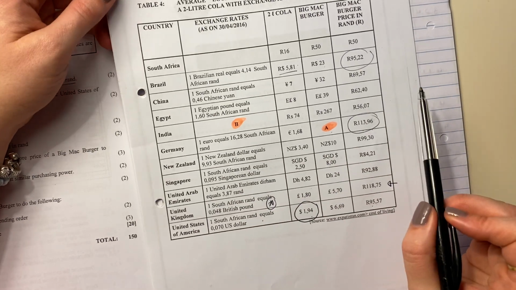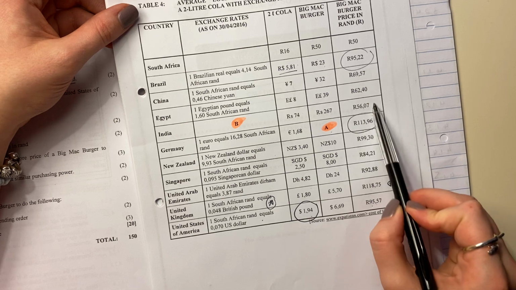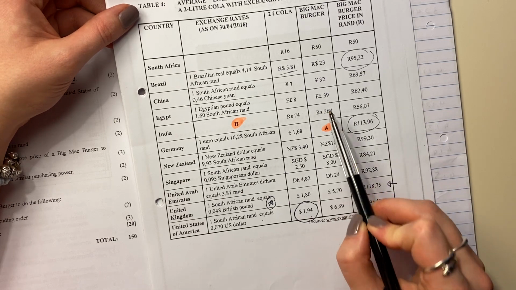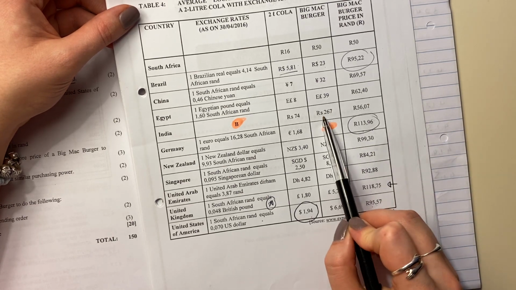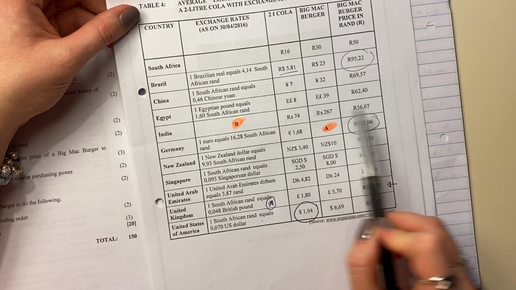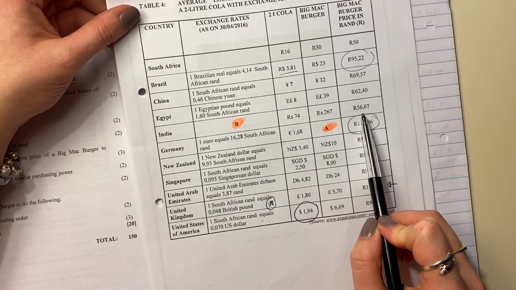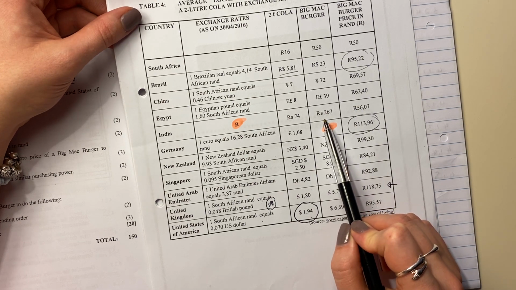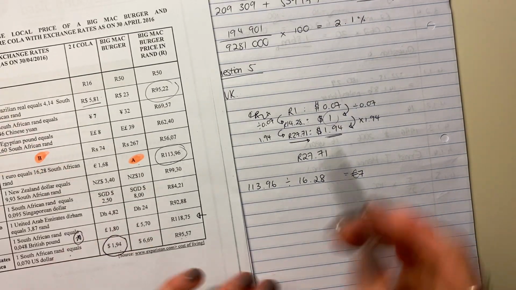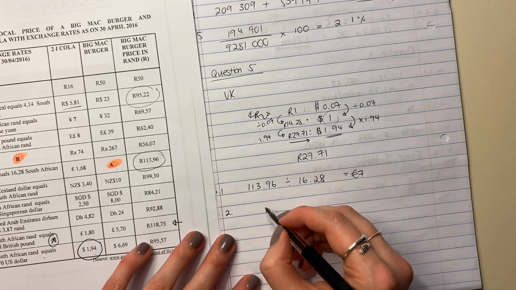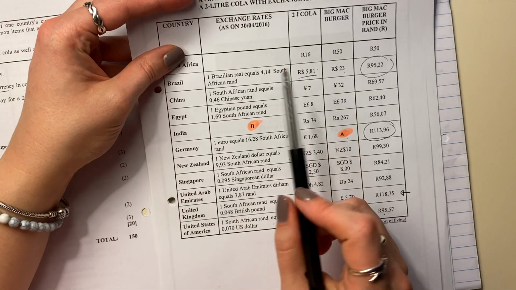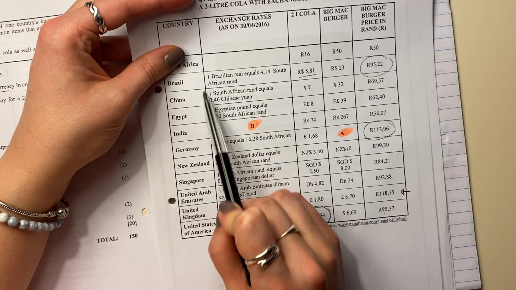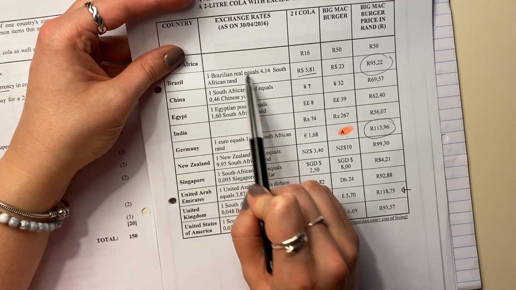Now, interestingly enough, this is one of the few countries where the rand is stronger than the rupee, right? Think about it. It's 267 rupees for a Big Mac, but 56.07 rand. So we know that the rand is stronger than the rupee, okay? So what we're going to do is, if you look at the pattern here, we know that we always put the currency that is biggest first, right?